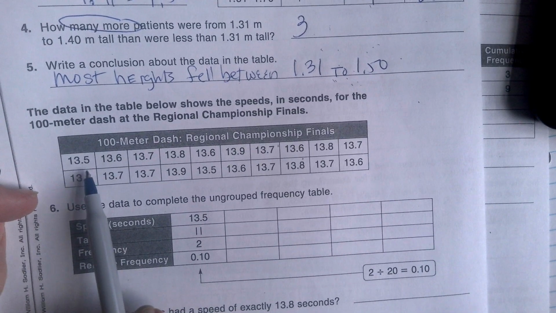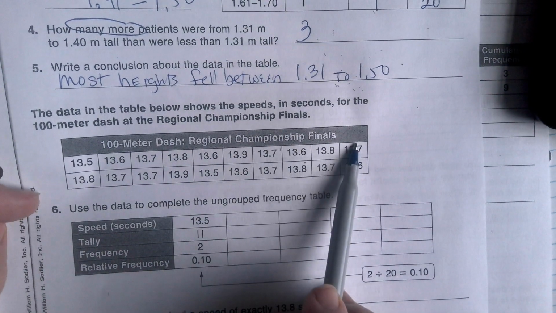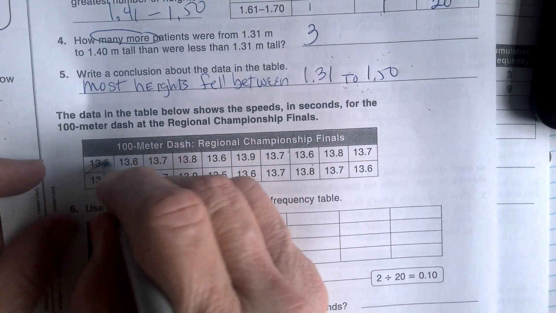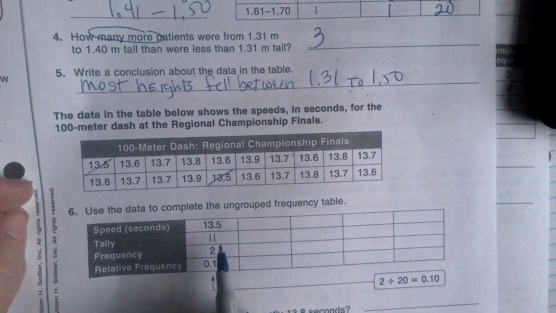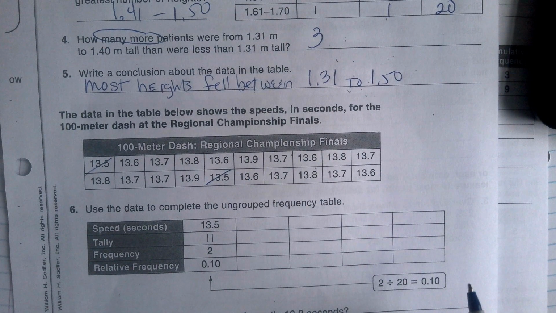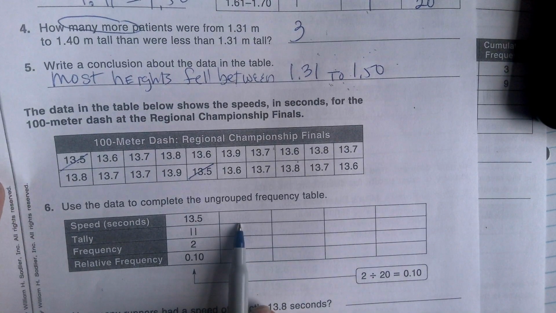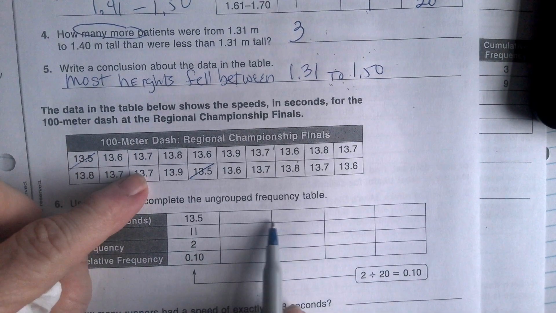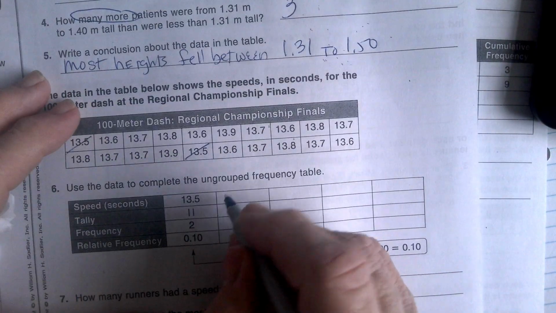So on this one, there's a 13.5. These are the 100-meter dash finals. And how many ones? I'm going to cross that one off. Tally one. There's another one. Tally a second time. Are there any more 13.5s? No. What's the next time? 13.6. So it goes 13.6, 13.7, 13.8, 13.9. I think that's it.